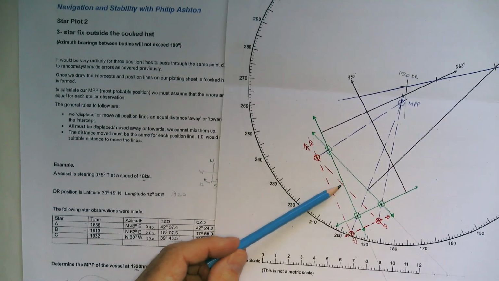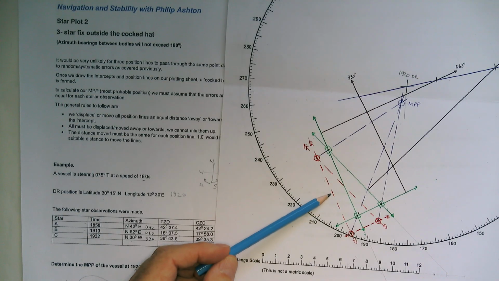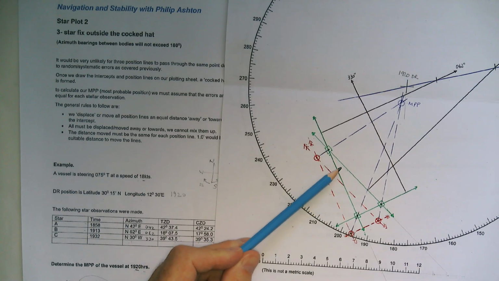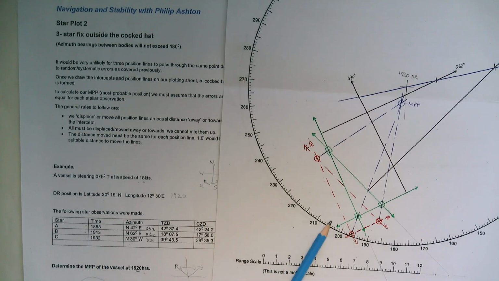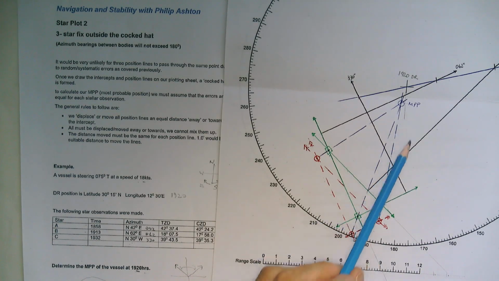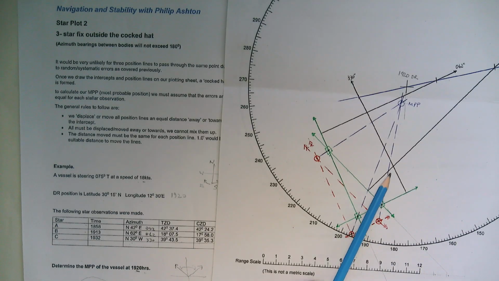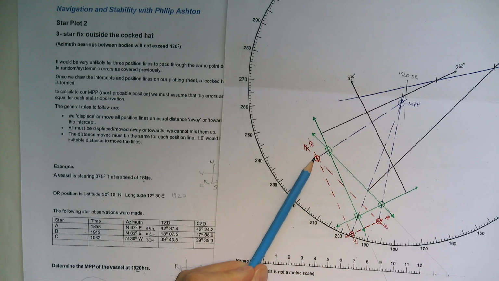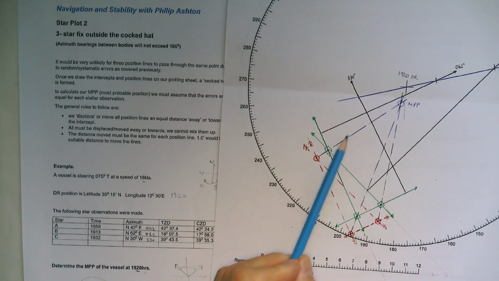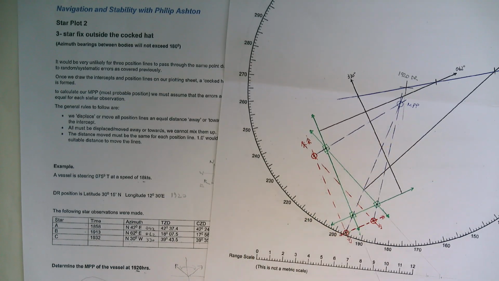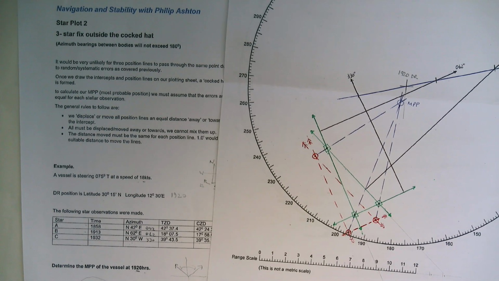So we can see here this position line is moved a mile, that position line is moved a mile, that position line is moved a mile, and then we draw lines between it. It's usually a good idea to do circle for one, square for the other, and that helps to distinguish them. And if we move them all, we'll find that will be our most probable position.